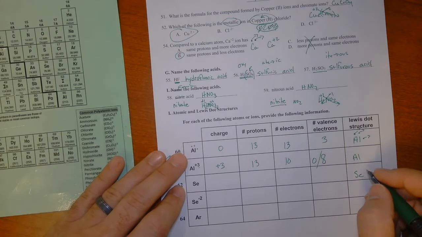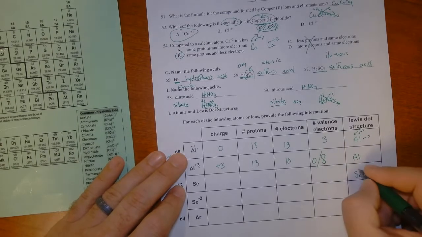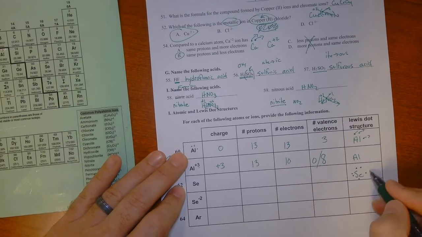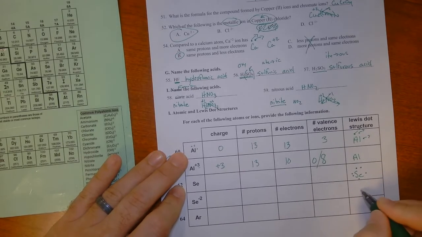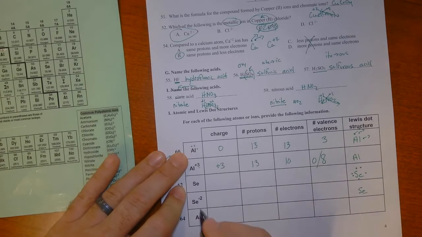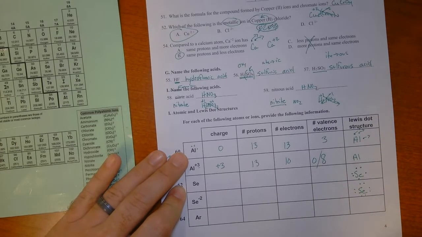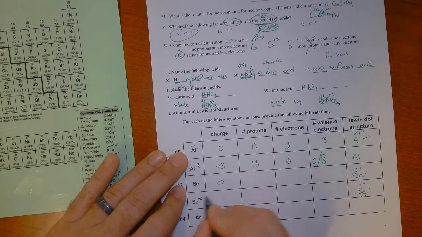Where did selenium go? It's with oxygen, so it has 6 valence electrons, which means it wants to gain electrons to become happy. So selenium, when it does become happy with a -2, it'll be happy with a full set. Okay, so selenium here, because there's no charge, it's 0. When here, it's a -2.